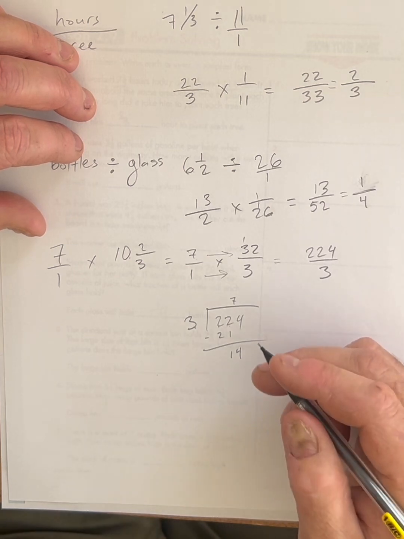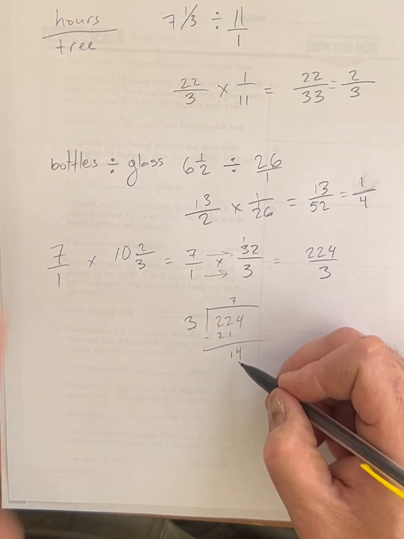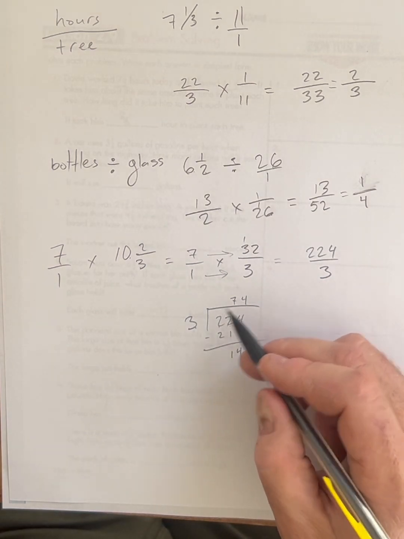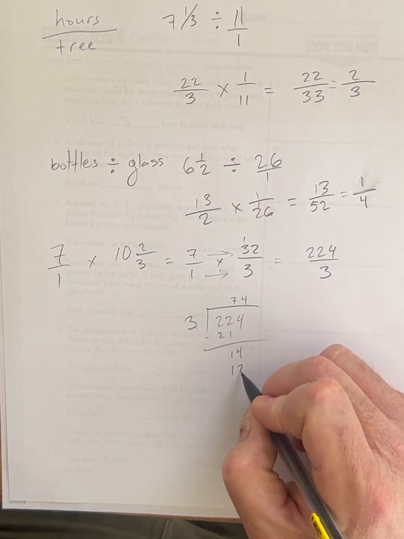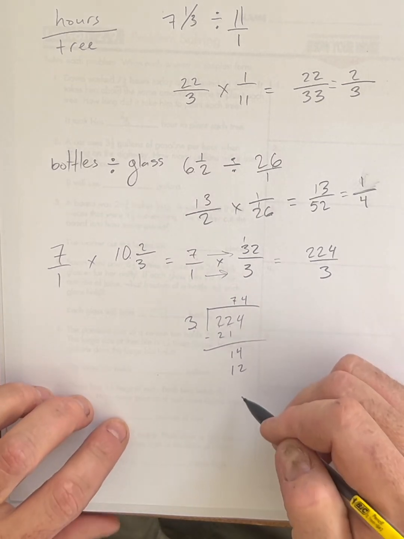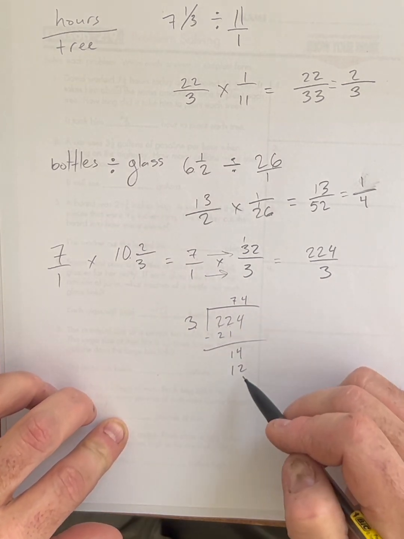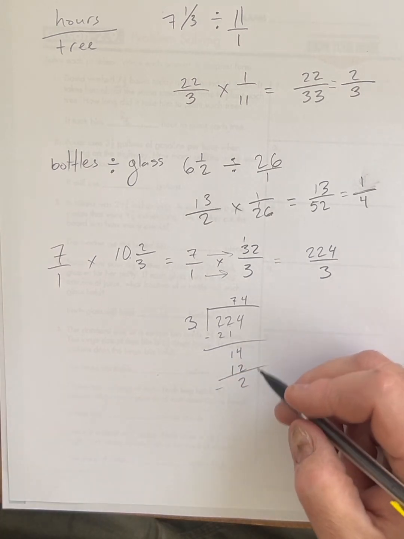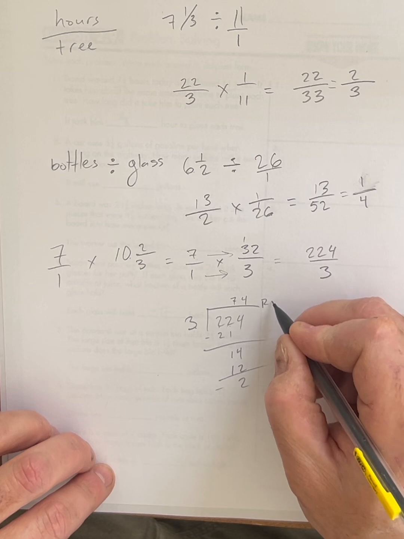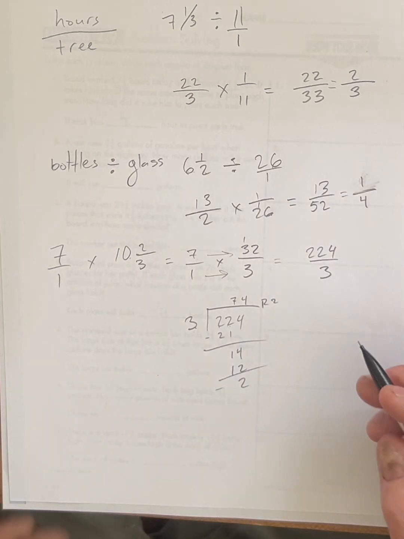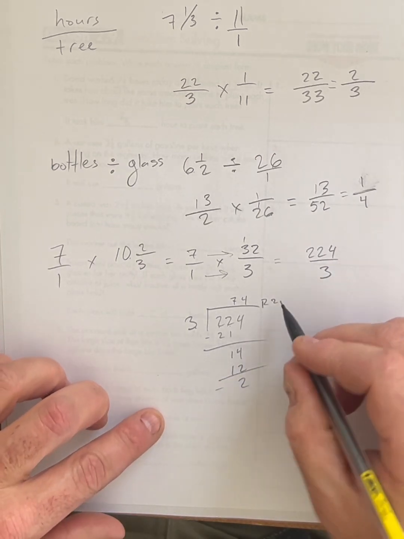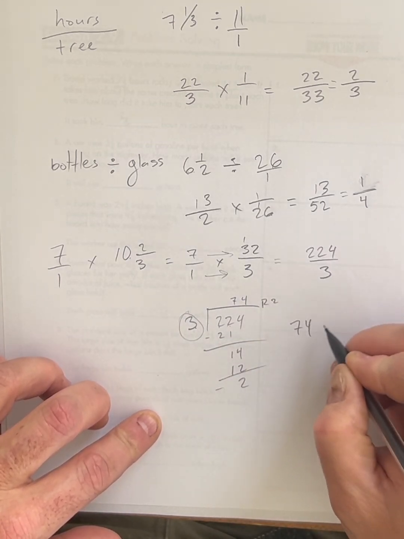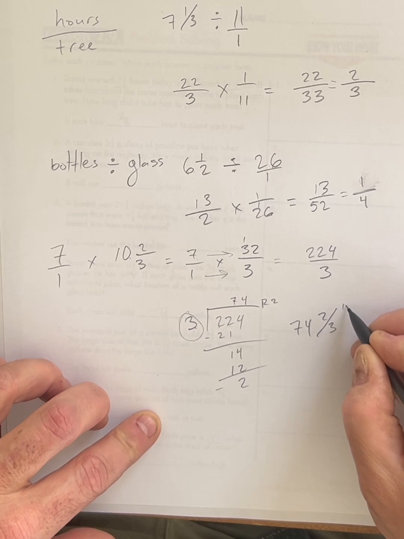3 goes into 14 4 times. 4 times 3 is 12. So that is going to be remainder 2. So I'm going to say it is, I'm getting my denominator from here. So 74 2/3 inches.